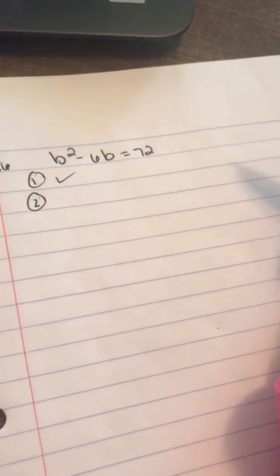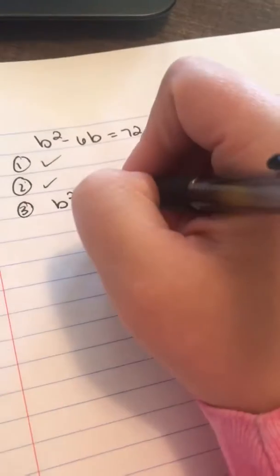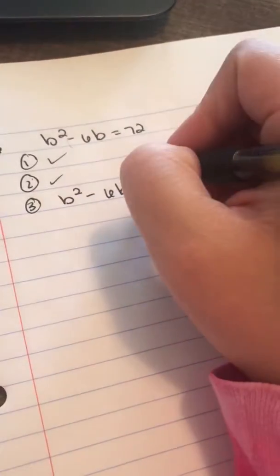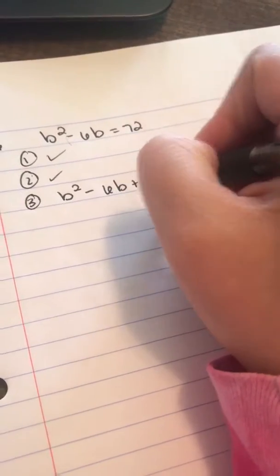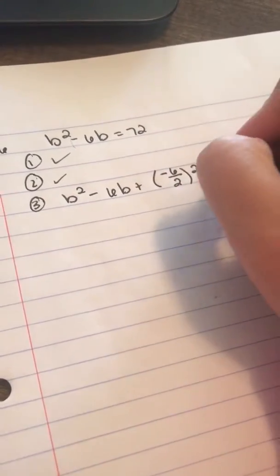Step 2 is get the constant term on the right hand side, not 0. Well, that's already done for us as well. So we can start with step 3. So we're going to have b squared minus 6b plus, take whatever is in front of your linear term, so we've got -6 divided by 2 and square it. And then it's equal to 72.